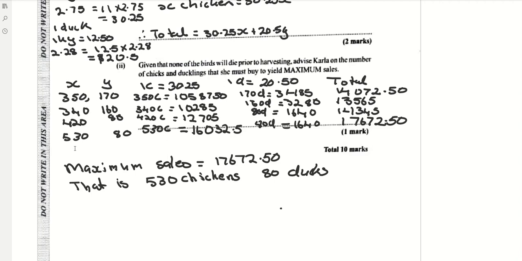Now your maximum sales would be 530 chickens and 80 ducks. You're getting a total of $17,672.50, and that's for 530 chickens and 80 ducks.